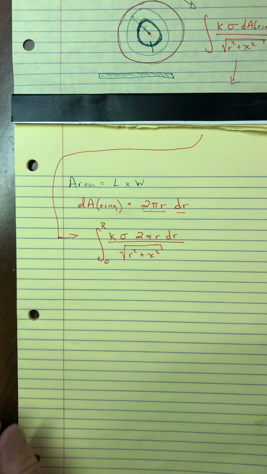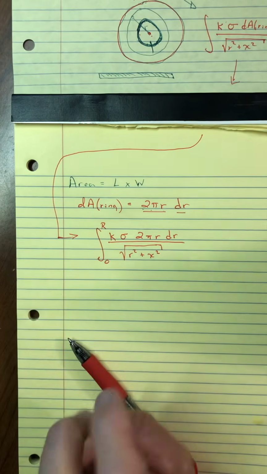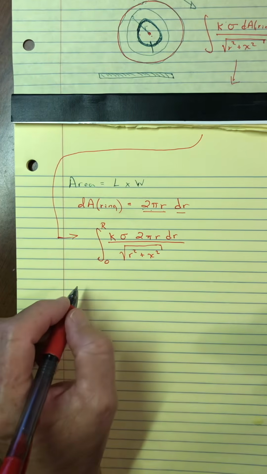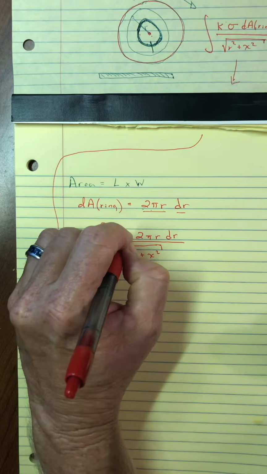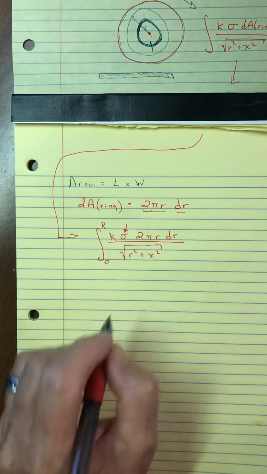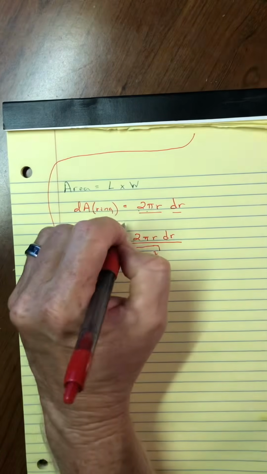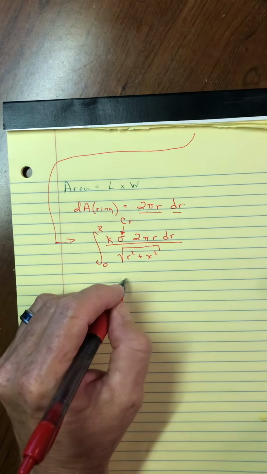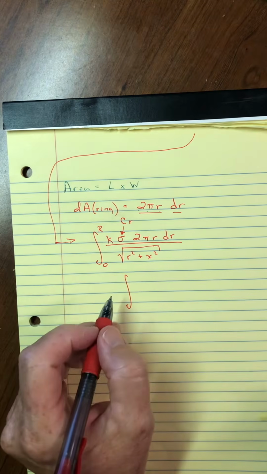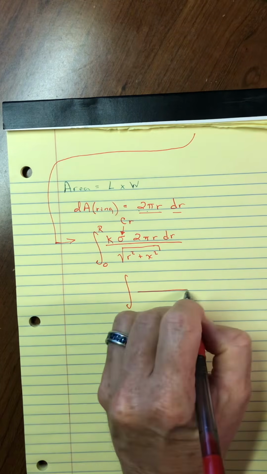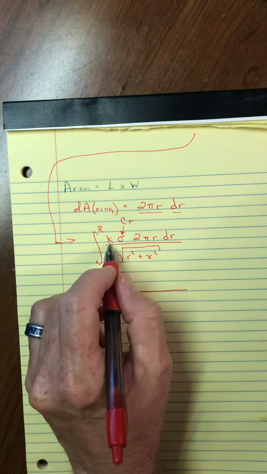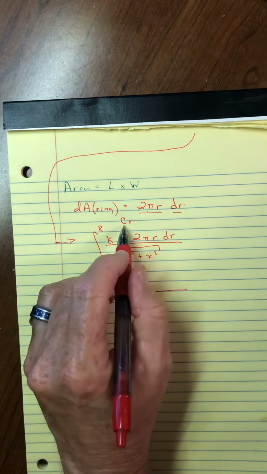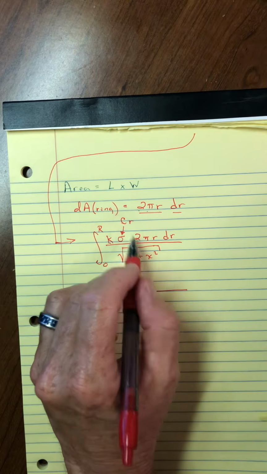Now we're at the quote-unquote easy part. And let me remind you that sigma is a constant times r, C r. So, like any good calculus problem, let me pull out the constants. So Coulomb's constant and then this C. I've got to leave the little r in there, that changes.